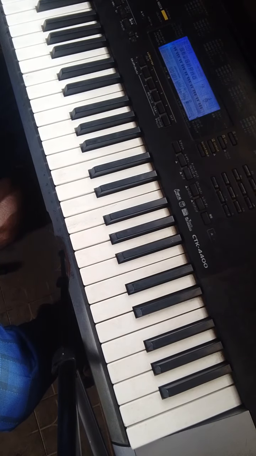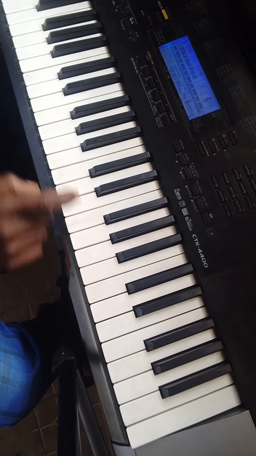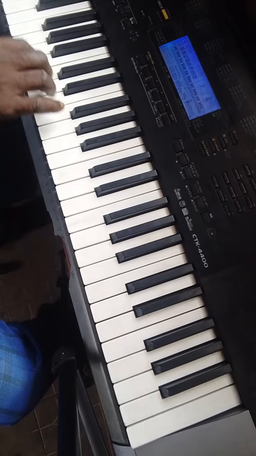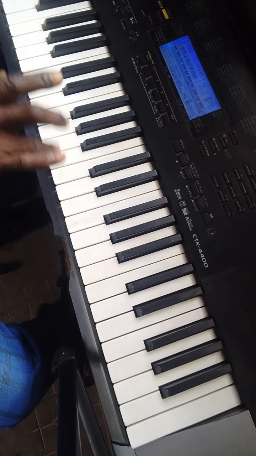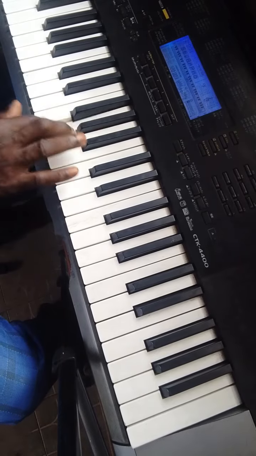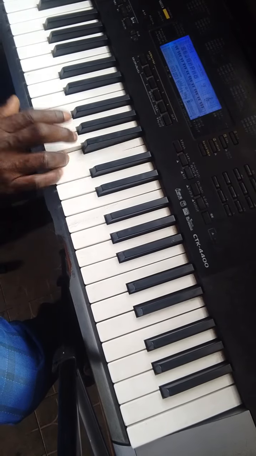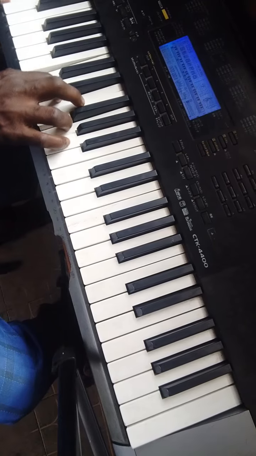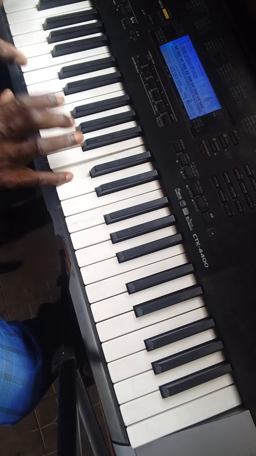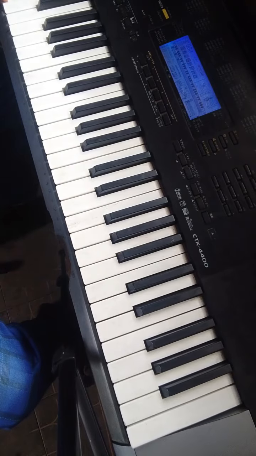Today I'm going to teach you how to construct chords in the key of C major. The key of this is key C. So when you play C, D, E, F, G, A, B, C, you are playing a scale of C major. C, D, E, F, G, A, B, C, that is C major scale. C, B, A, G, F, E, D, C. That's the scale of C major.